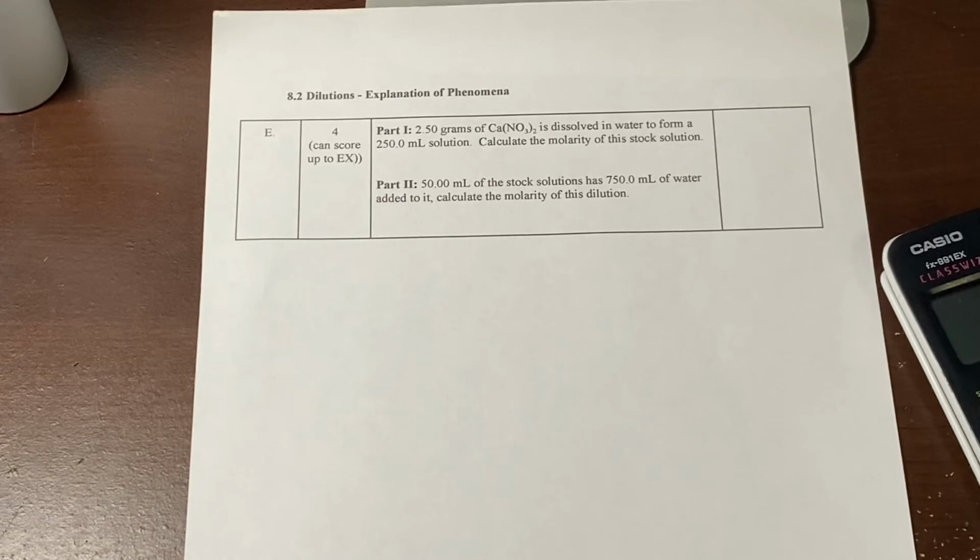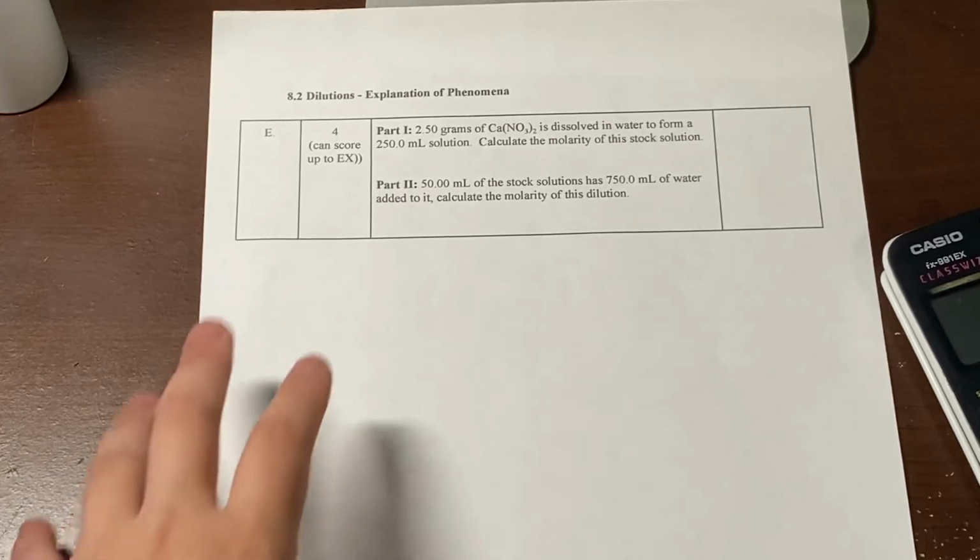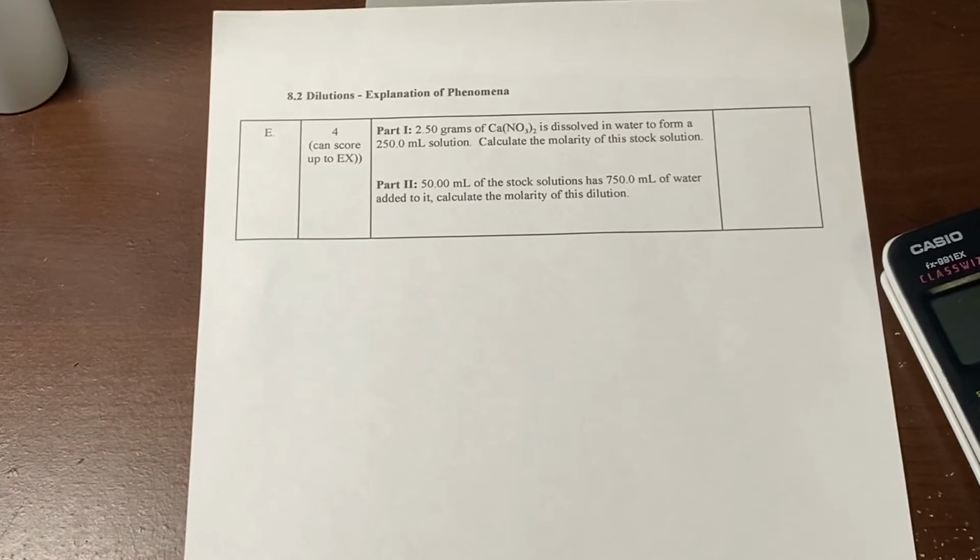So, part 1 of E reads: 2.5 grams of CaNO3 is dissolved in water to form 250 mL solution. Calculate the molarity of this stock solution.